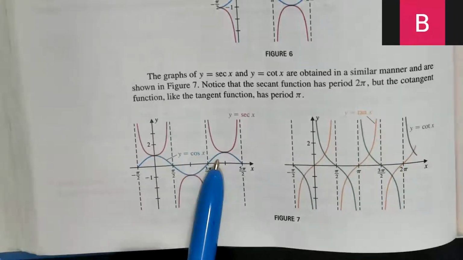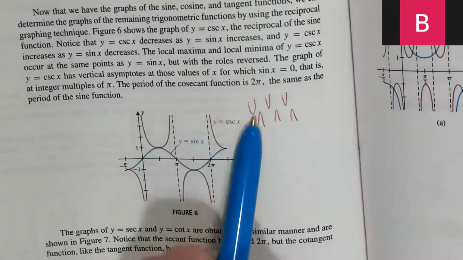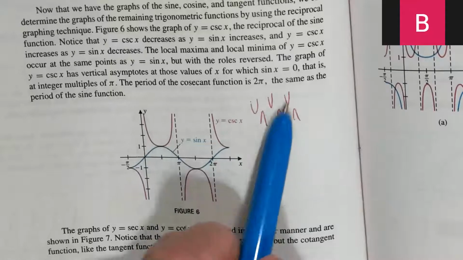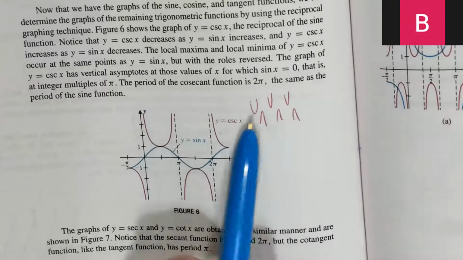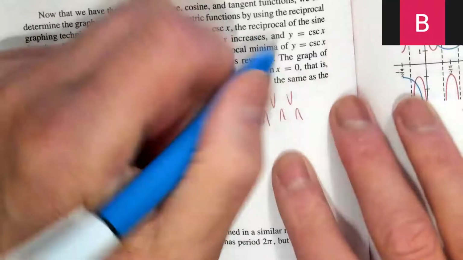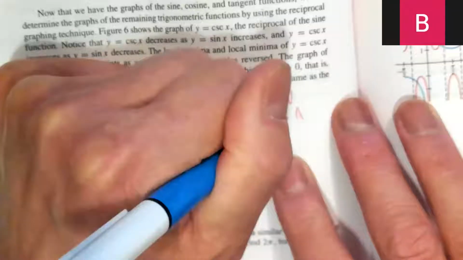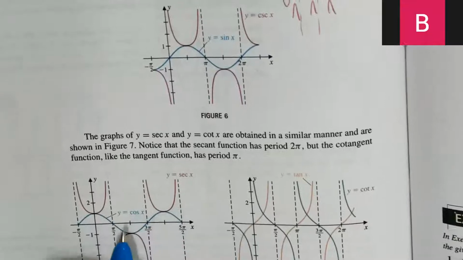And so once again, automatically, both secant and cosecant go like this: U shape, upside down U shape, U shape, upside down U shape. For one period, maybe I should go like this. That's one period, that's one period. So the period is 2 pi for secant and cosecant.